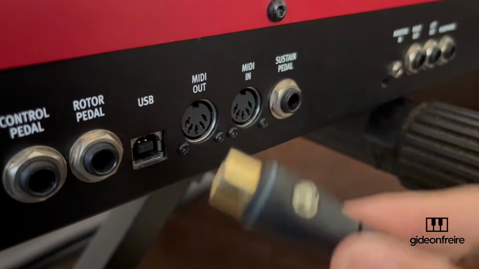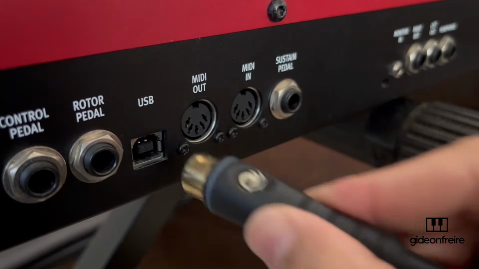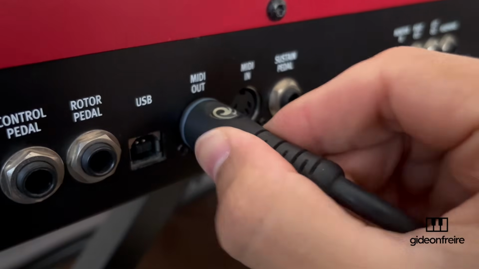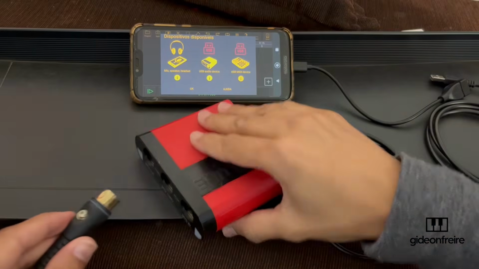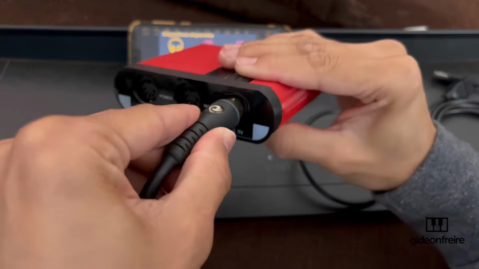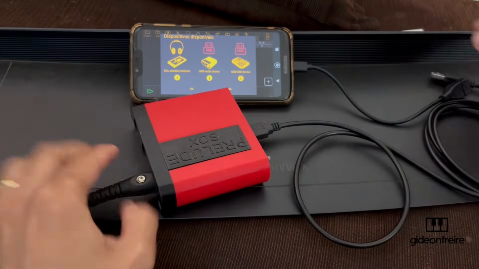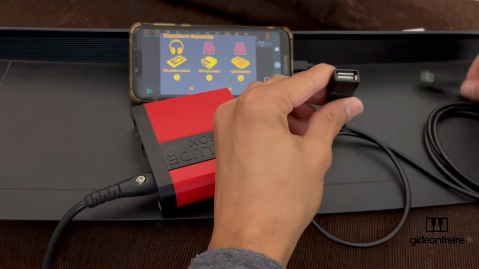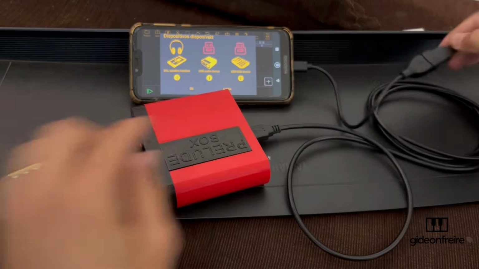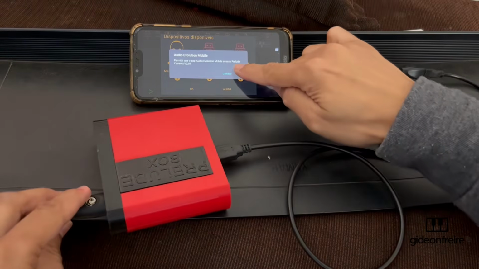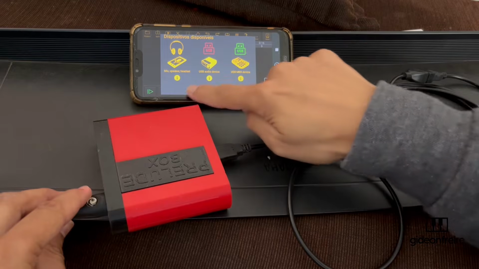Fourth case. If your keyboard only has 5-pin MIDI connection, you can use a good quality MIDI interface to convert the MIDI signal to USB. Here I connected the MIDI cable to the keyboard on the MIDI out output and on the MIDI in input of the interface, then I connected it to the OTG adapter. The rest of the procedures are the same.